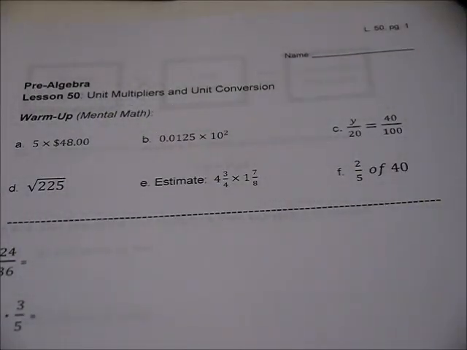Lesson 50. We are getting up there in numbers. It's exciting. Go ahead and do your warm-up and get back to me.